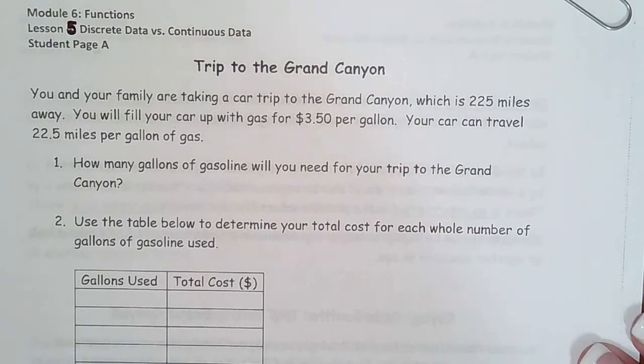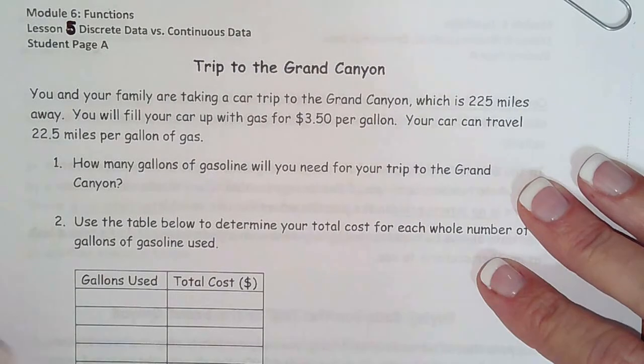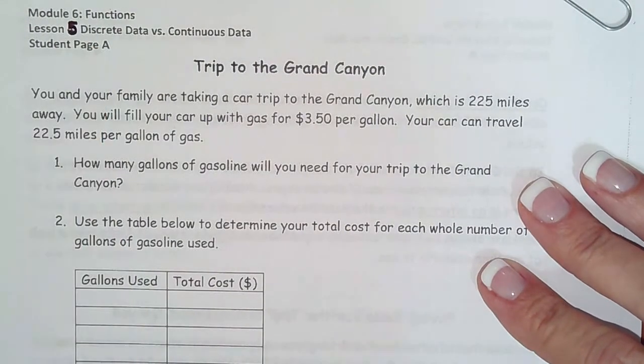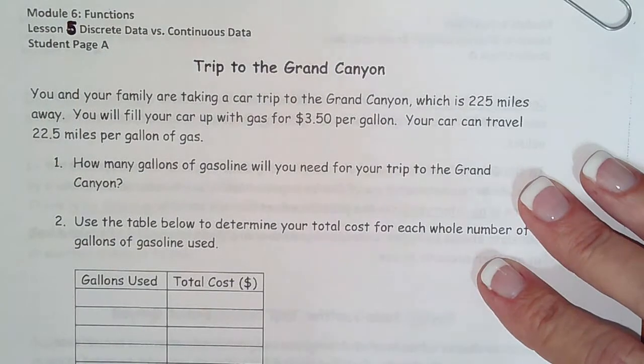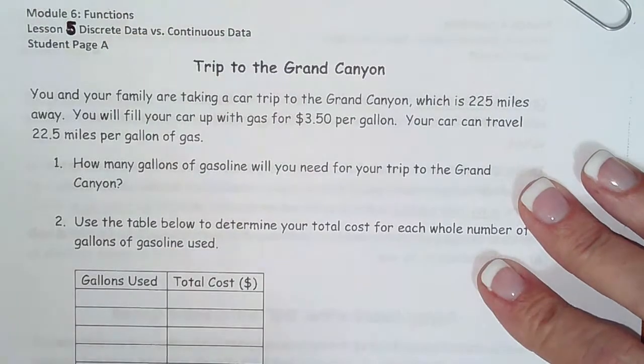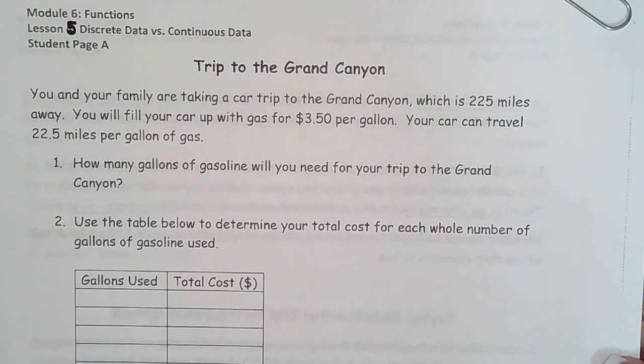Okay, this is our last packet for Module 6. I changed the numbers because I added in an extra packet, but I forgot to change them on the notes. So this is now Lesson 5, although all the notes say 4. So sorry, I'm not going to change them on every page, but this is a really long packet.